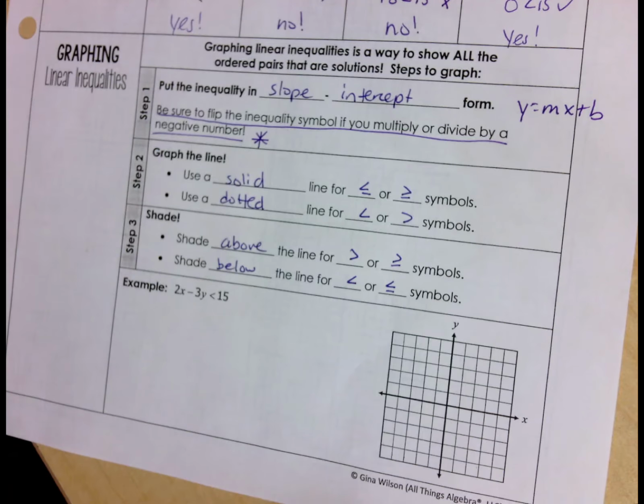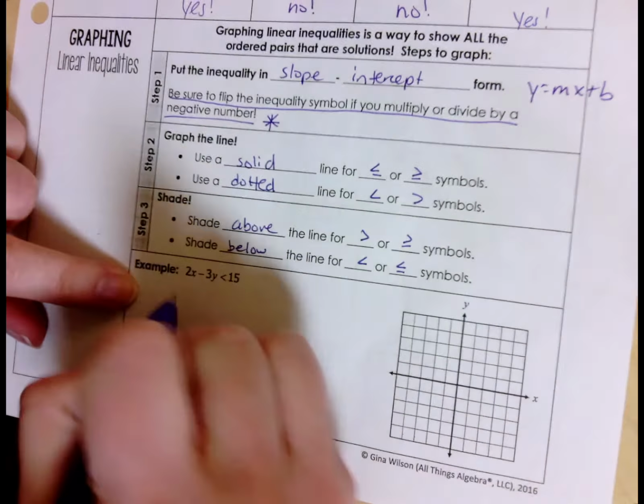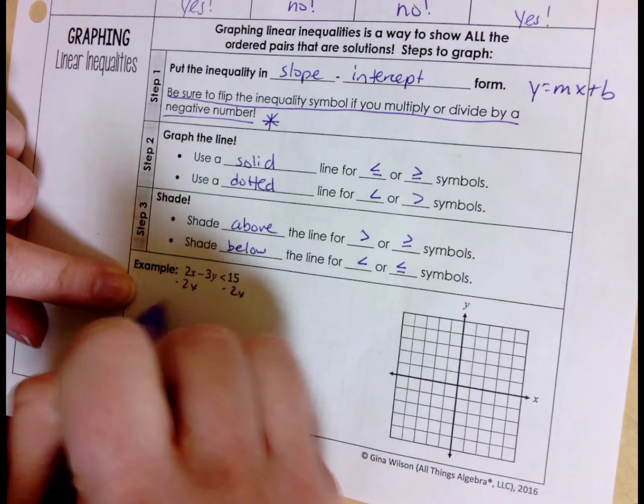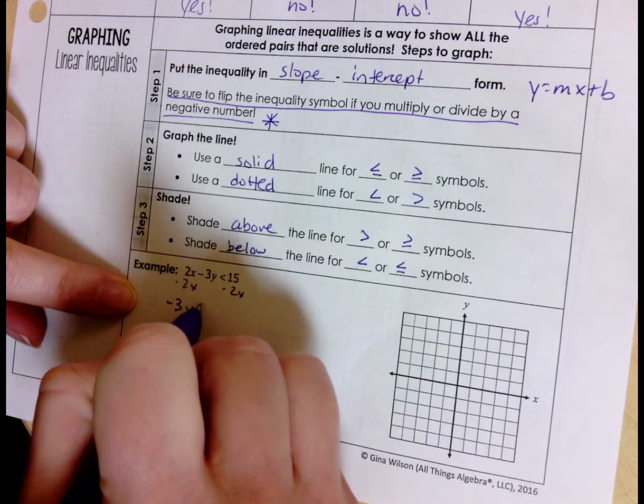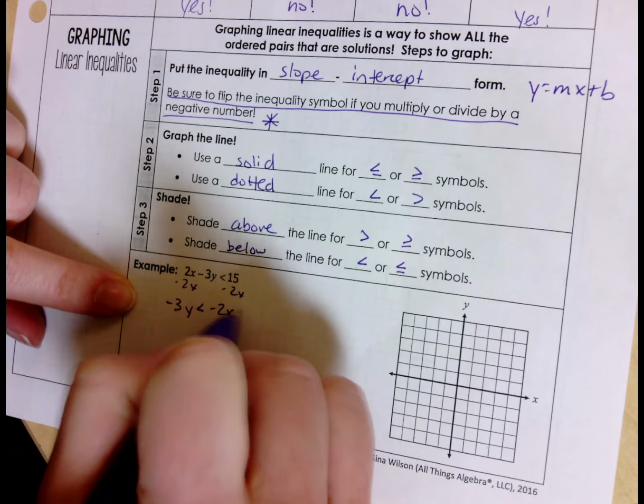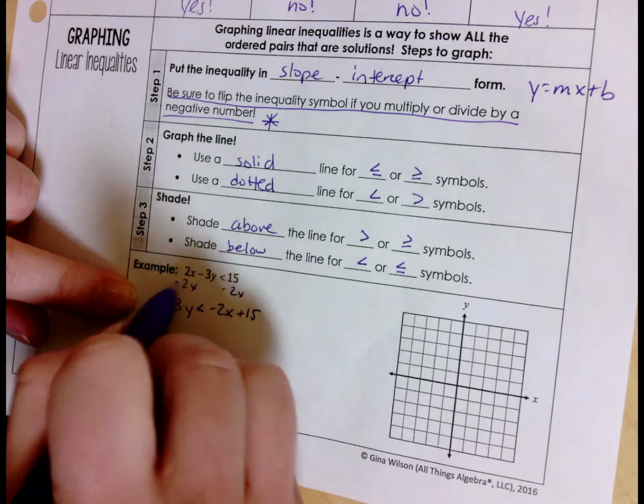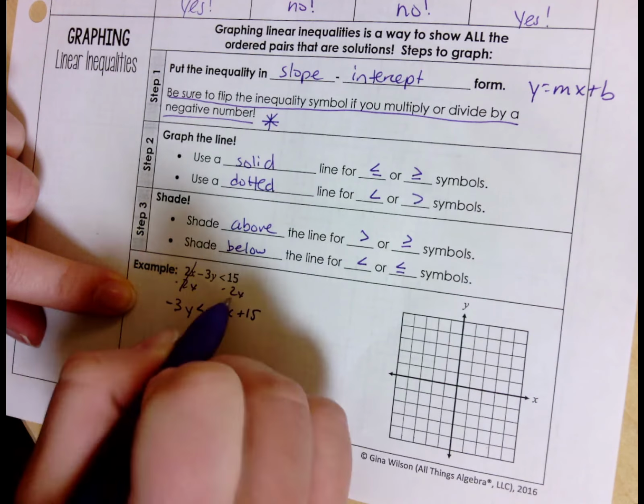Okay, so first step, we're going to look at that same example problem. We're going to get this into slope-intercept form. So step 1, we're going to subtract the 2x. We still have a negative 3y. We have a negative 2x plus 15. Okay, all I did was move this 2x over.